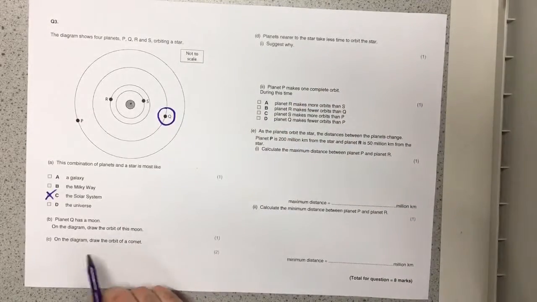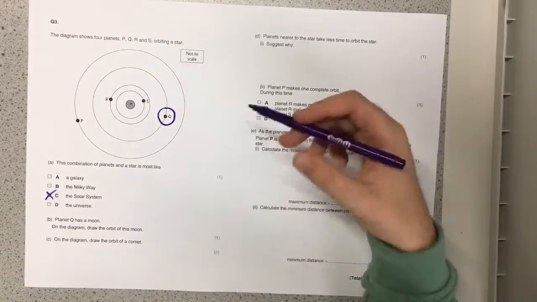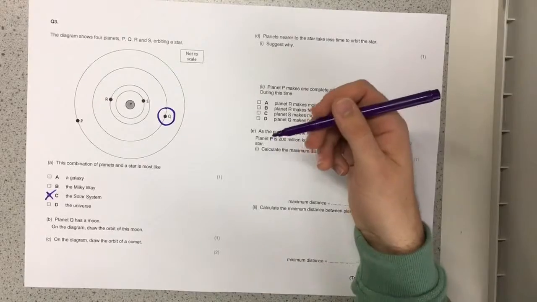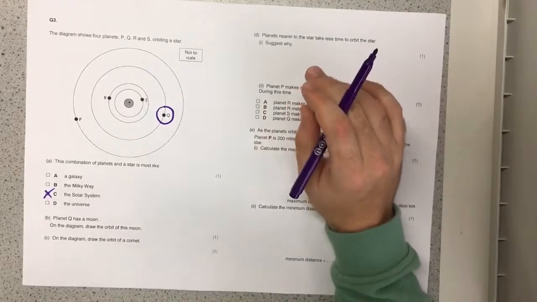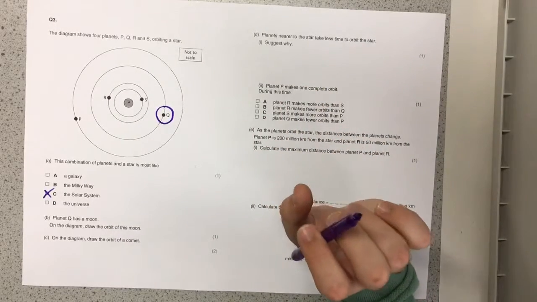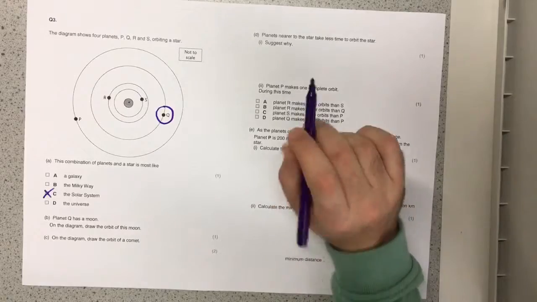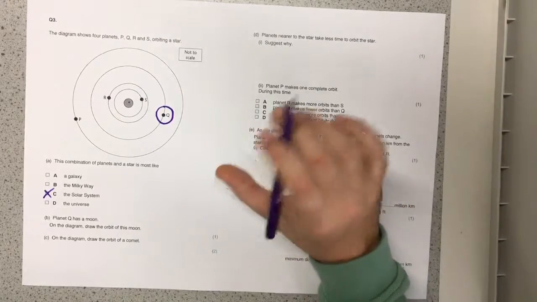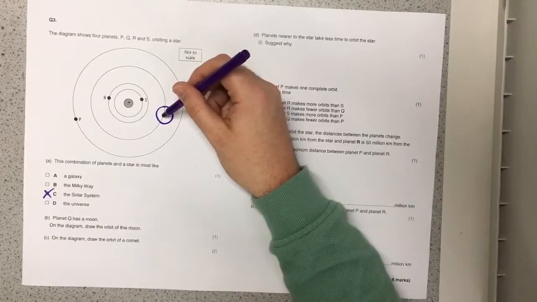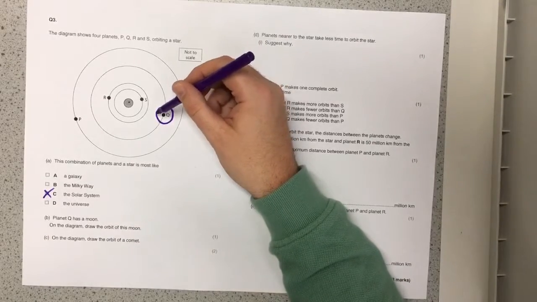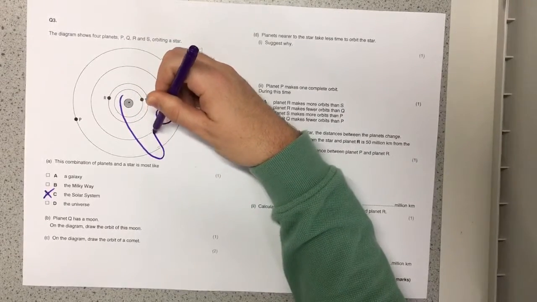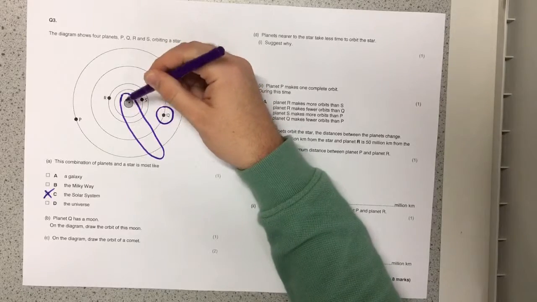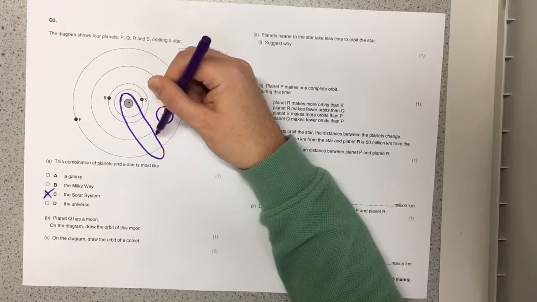Part C says that on the diagram, draw the orbit of a comet. Now, a comet, unlike moons and planets, has a very elliptical orbit. And the sun is the centre of the orbit, but it's not really the centre in the same way as we would say that this planet Q is the centre of the moon's orbit. It's that the comet orbits around the star, but then it moves much, much further out.